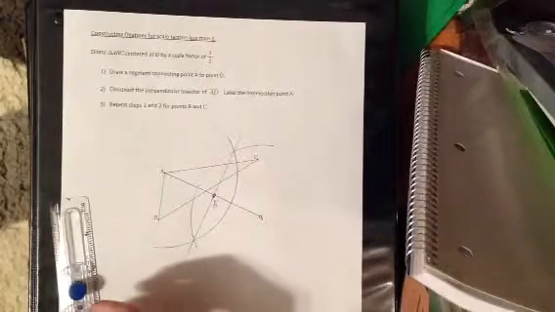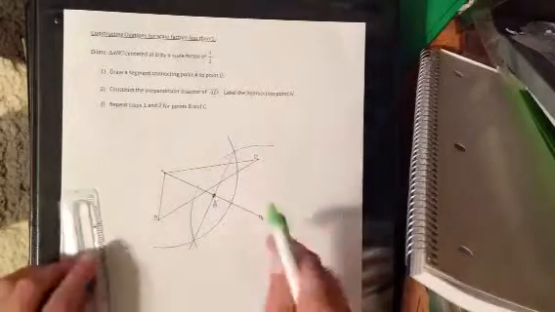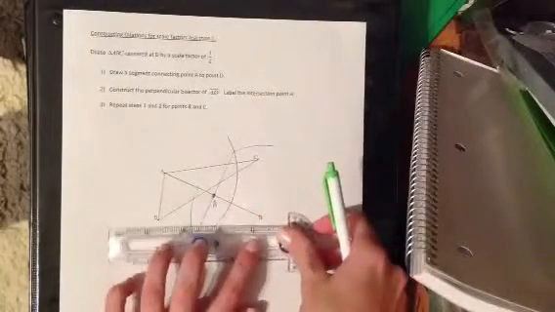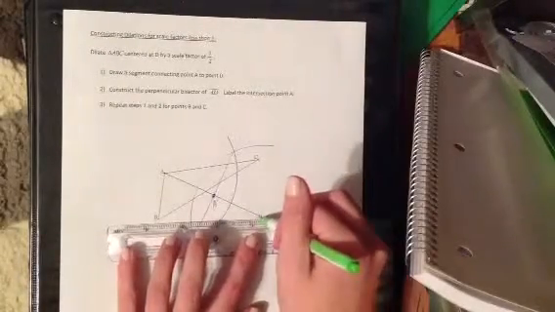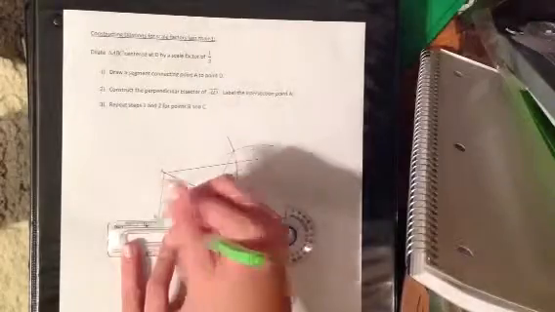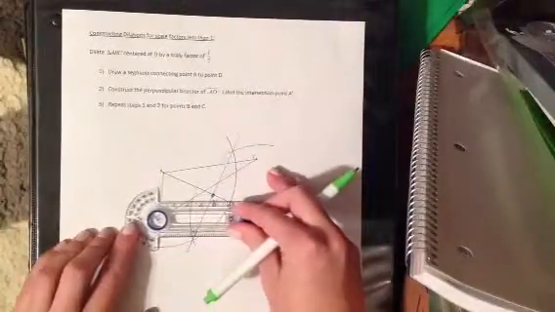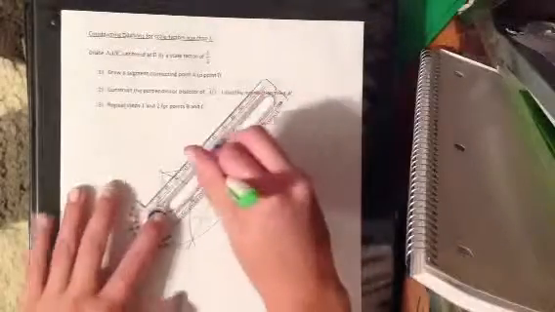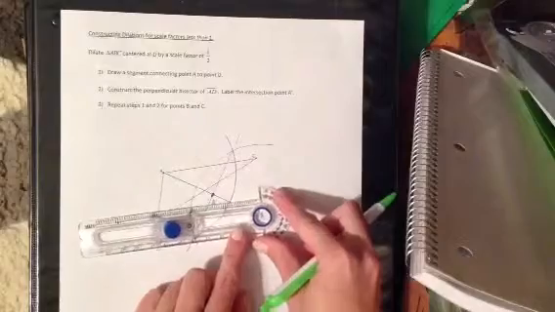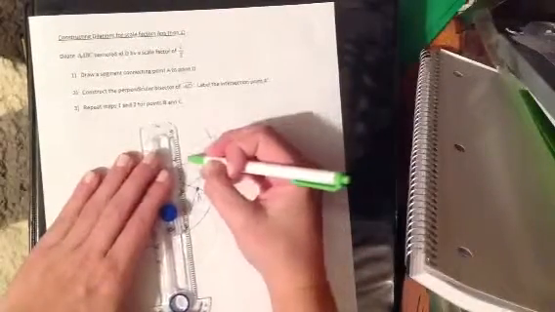Then I'm going to do the same thing for B to D and C to D. So I connected B to D. I'm going to swing a smiley arc, switch, without changing the radius, swing another smiley arc, and then connect.